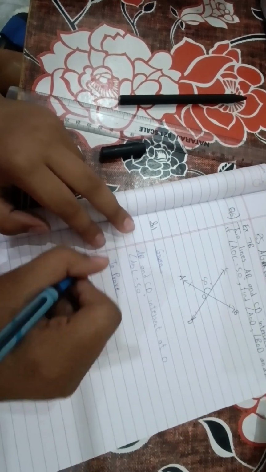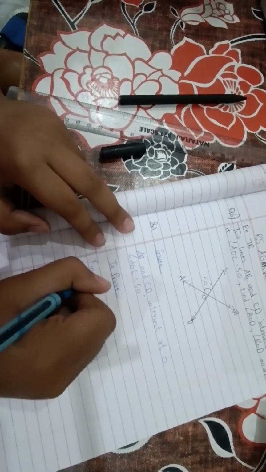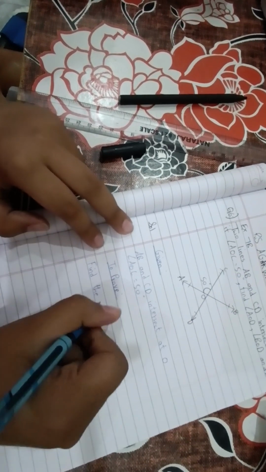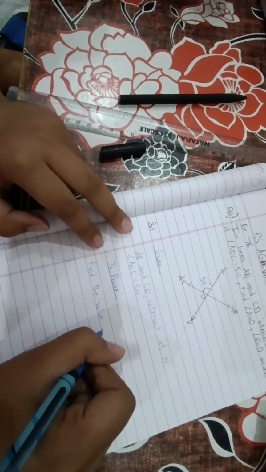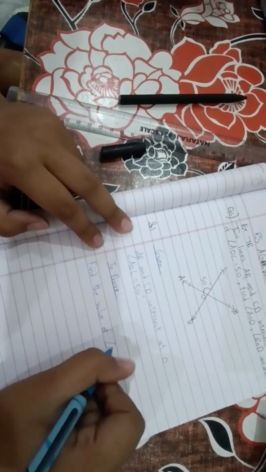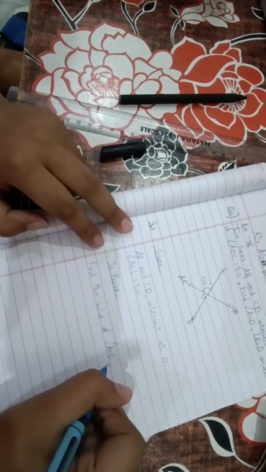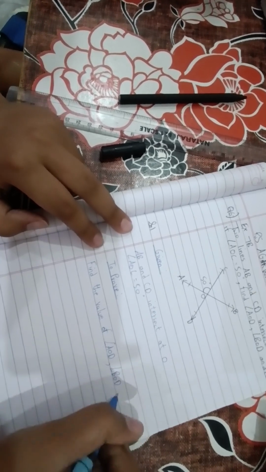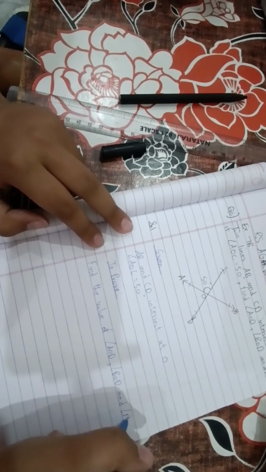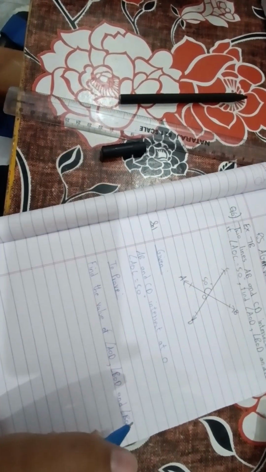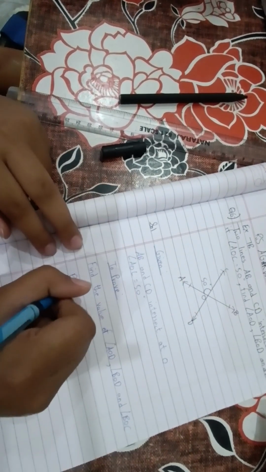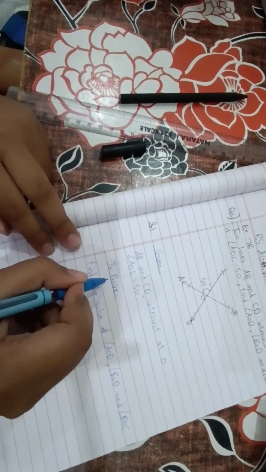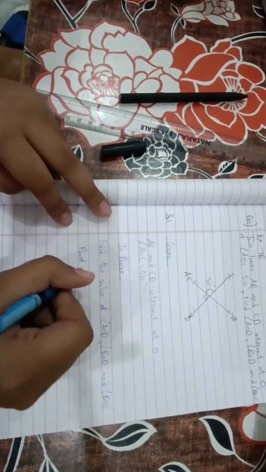Okay, let's do it. We have to find the value of angle AOD, angle BOD and angle BOC. Now we have to write the proof. Like here we wrote 'To prove', and now we have to write 'Proof'.